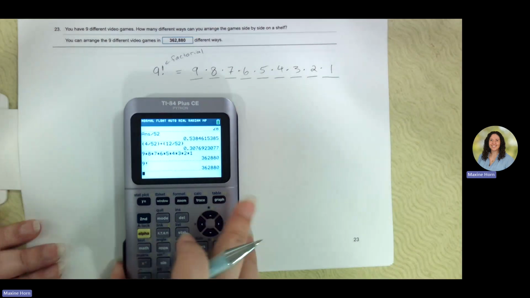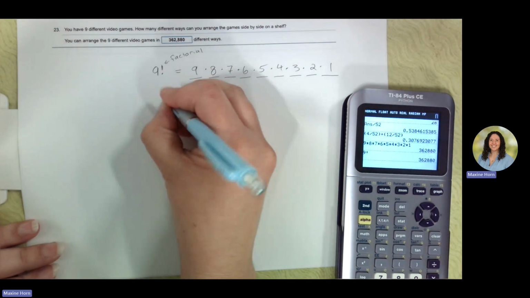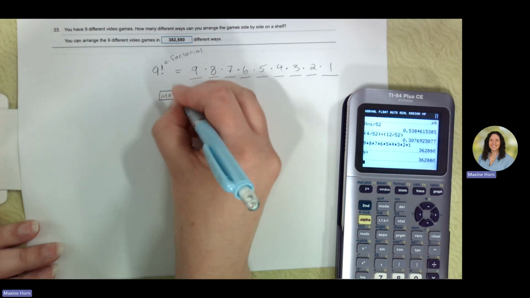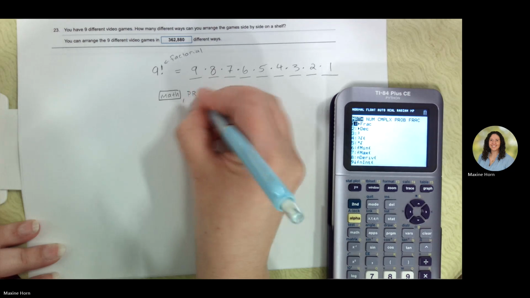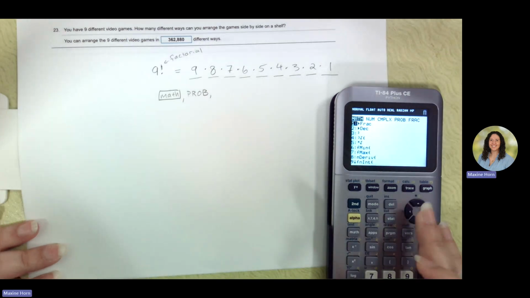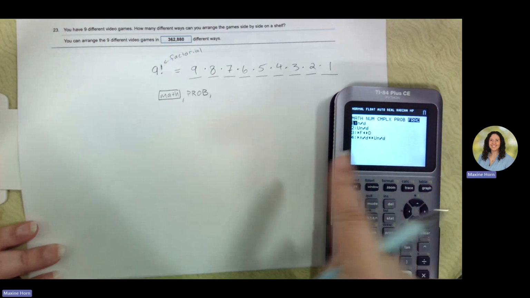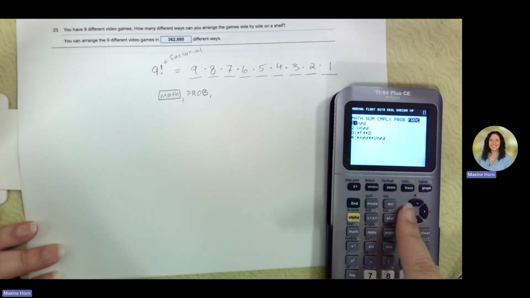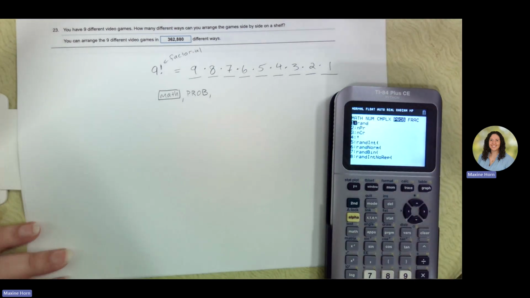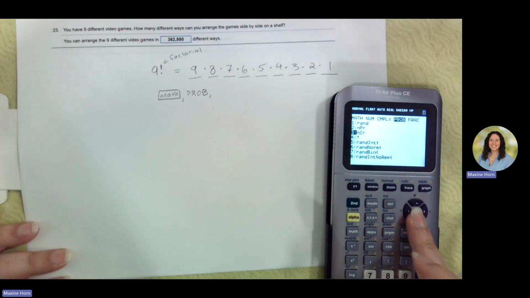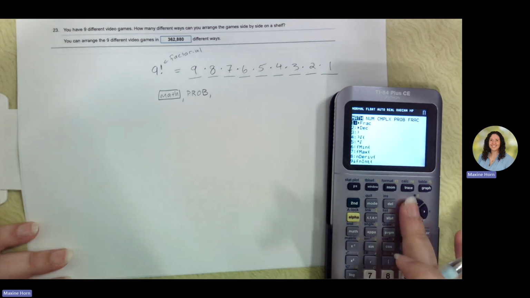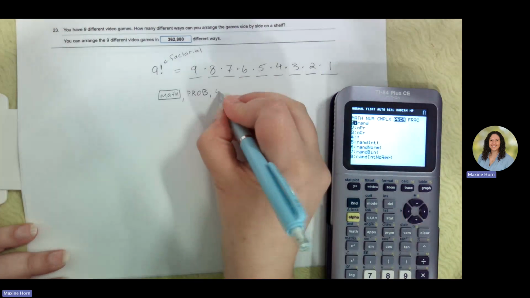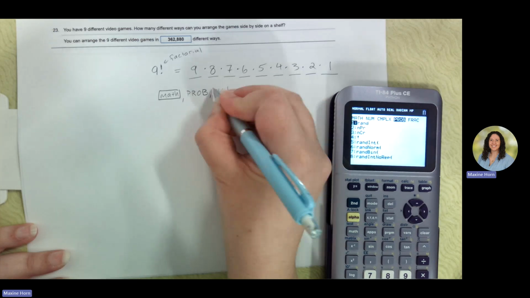So again, you're going to hit the math button, and then you're going to arrow over to probability, P-R-O-B. You can also hit the left arrow and it'll circle back around to the menus on the right, so it's fewer clicks to do that. And then you can either arrow down to the number 4, or if you're back here at the top, if you just press 4, it'll select it. So, okay, math, probability, and then 4, which is the exclamation mark.